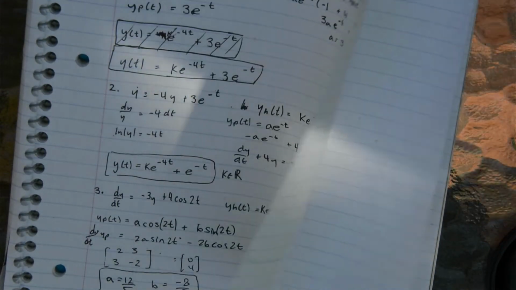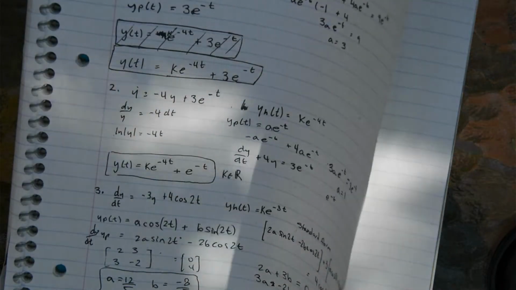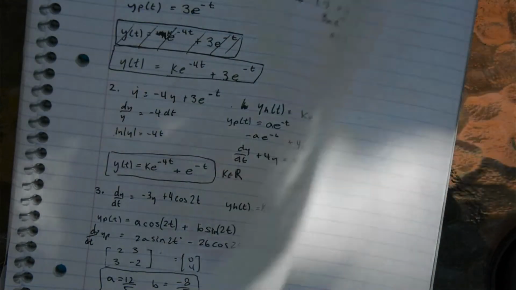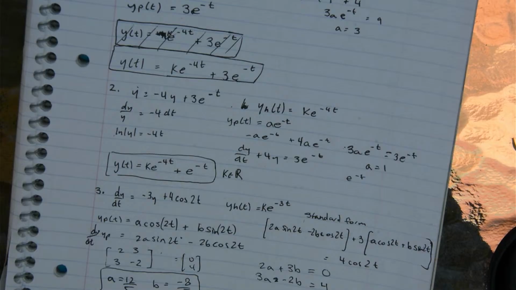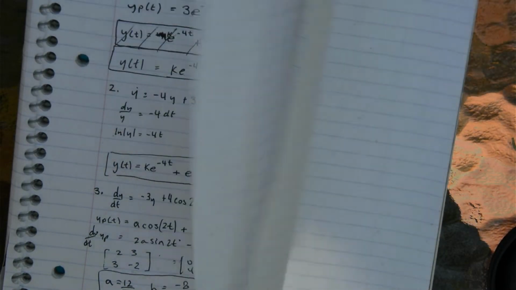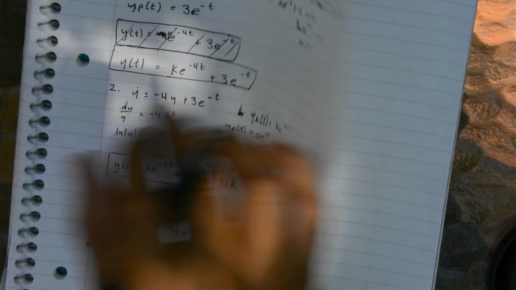What did they have? Oh, they had A on the sine term. Should it be any different? Evidently it is different.